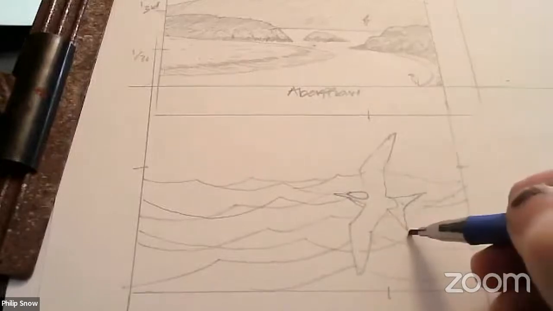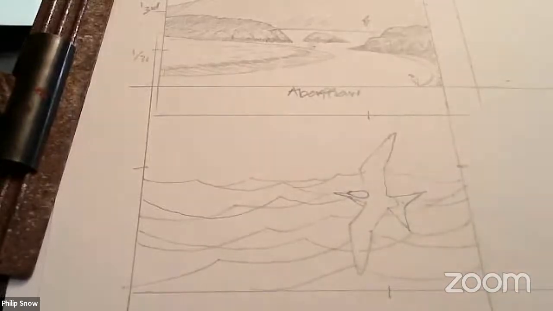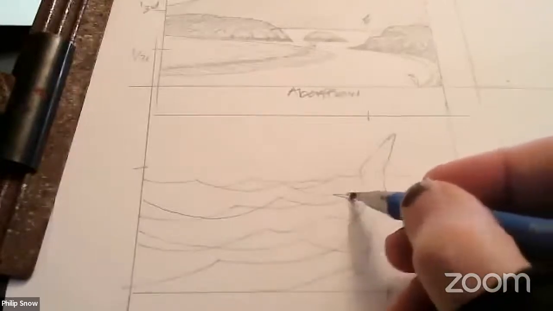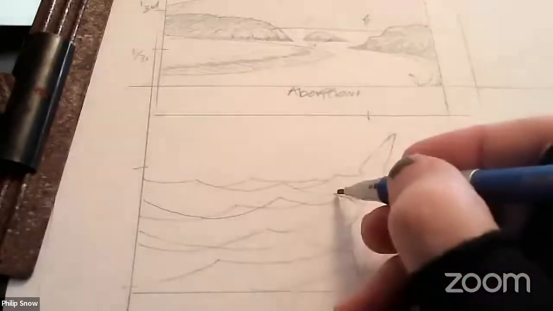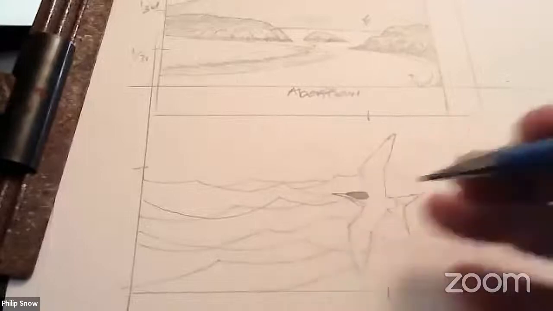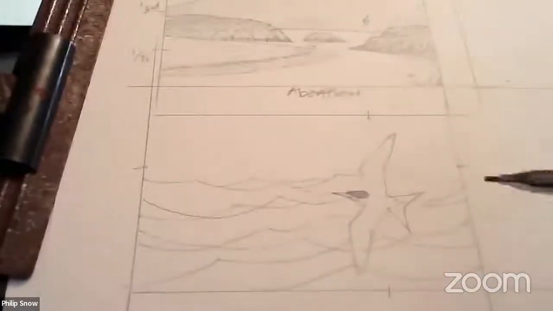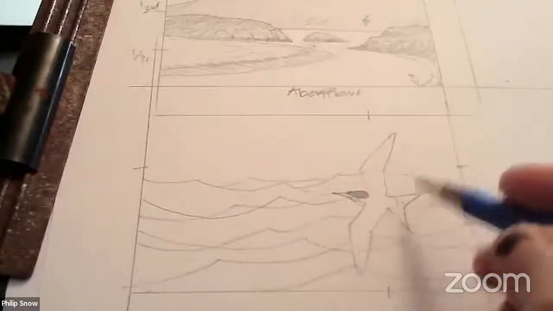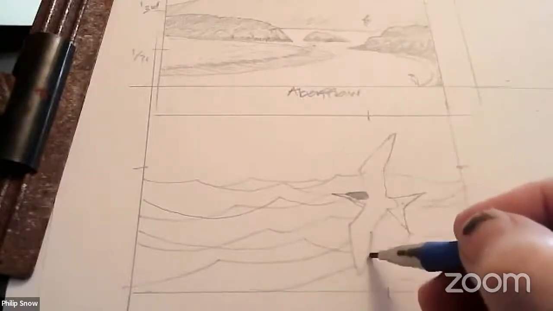So that's your basic tern shape. Just do the top of the head black there. And the common tern actually has a black tip to the bill, but we'll just do a little bit there. Now the back, all of this is a pale grey colour. Make that slightly wider.